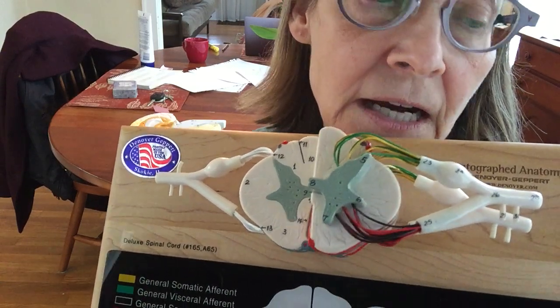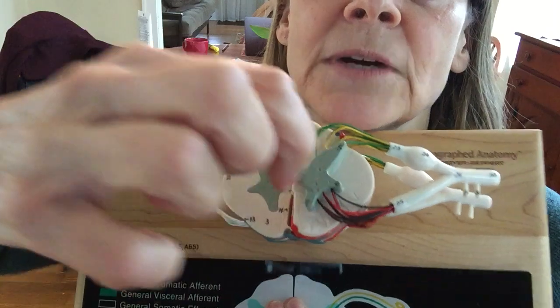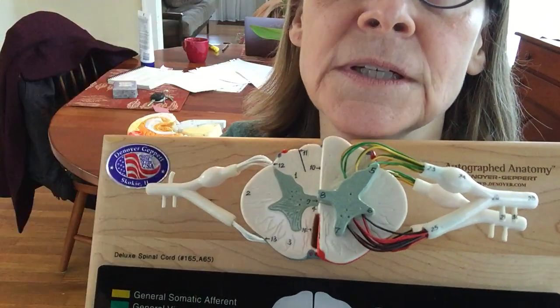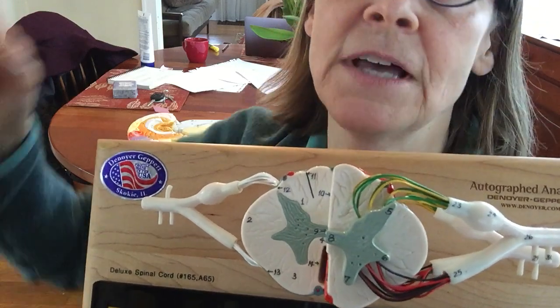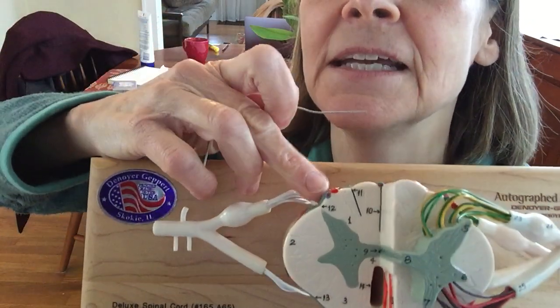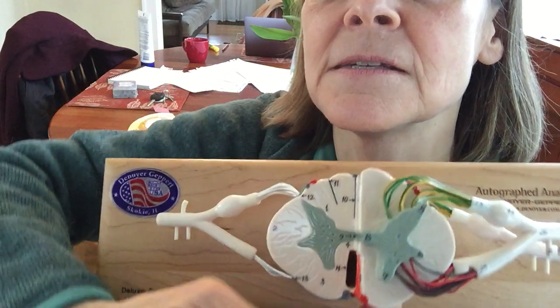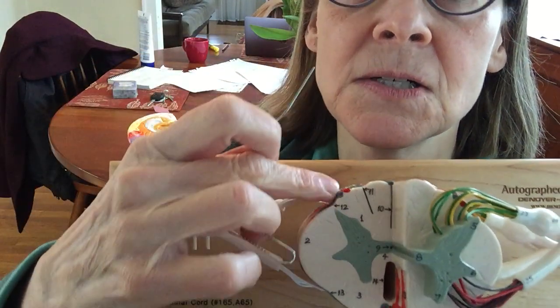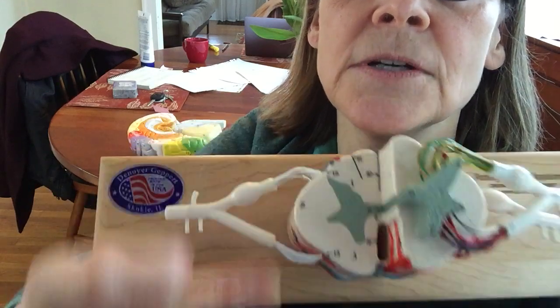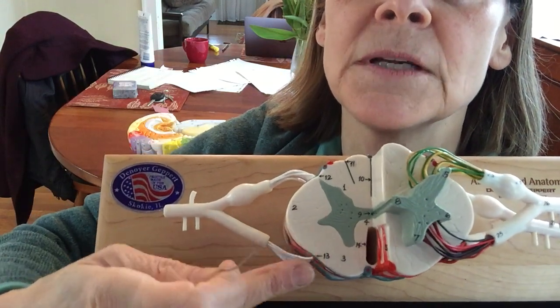All right. I mentioned the central canal. That's the little hole going right down the center. Then you have a dorsolateral sulcus and a ventrolateral sulcus. This was the median, this is the median ventral. So you're going lateral, but it's still dorsal. And here you're going lateral, but it's still ventral.